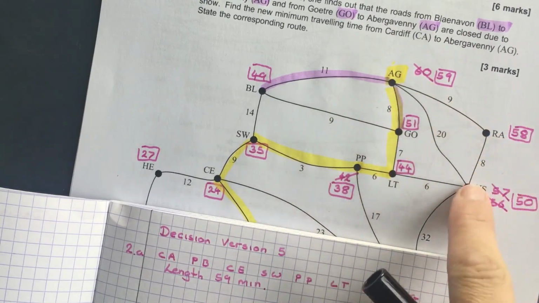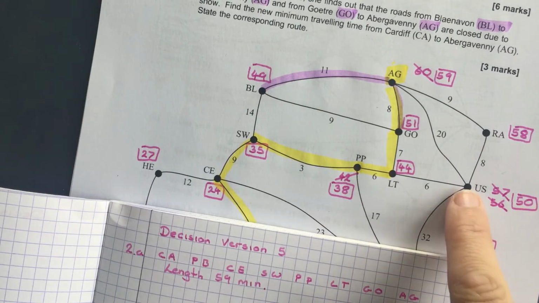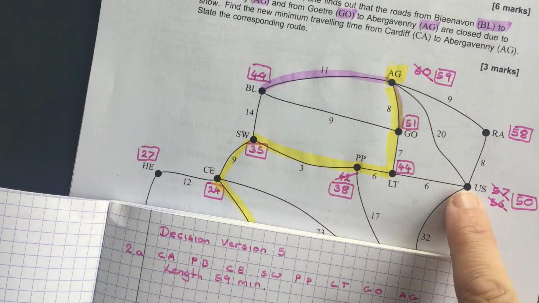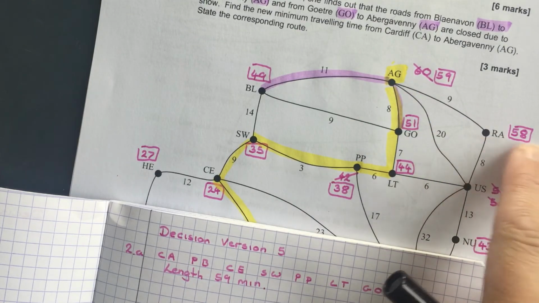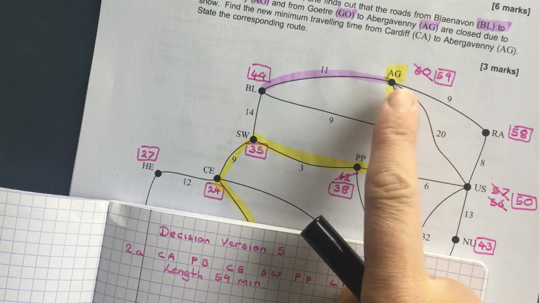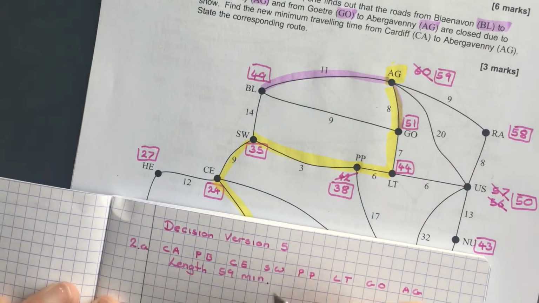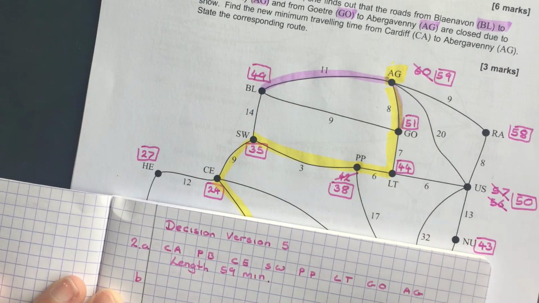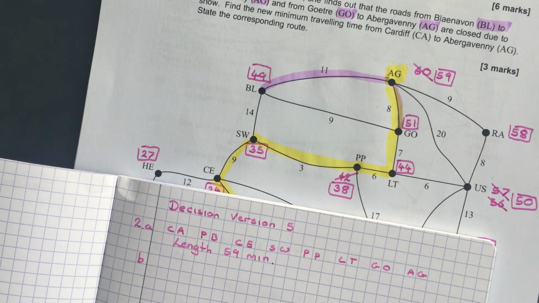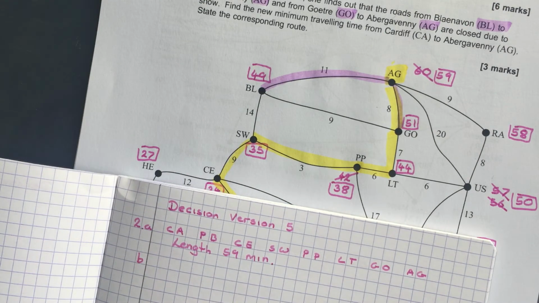So 58 and 59. It tells us that the quickest way to here is 50. So from here, the other route that we could go in would be 50 to there and another 20. So 50 and 20 is going to be bigger than 58 and 9. So for part B, our new minimum travelling time is going to be different colour highlighter.